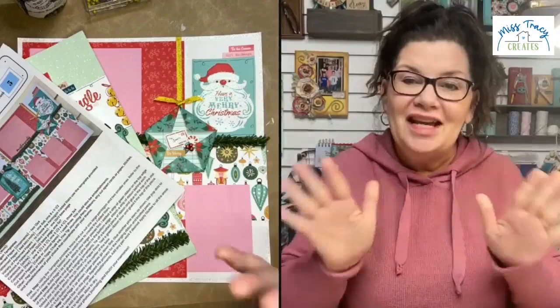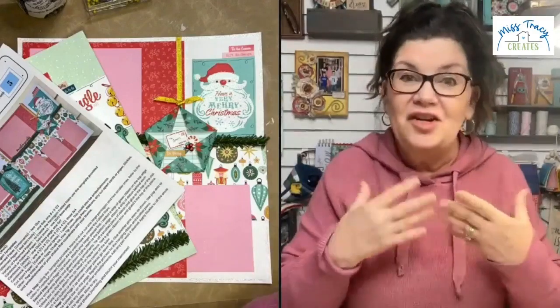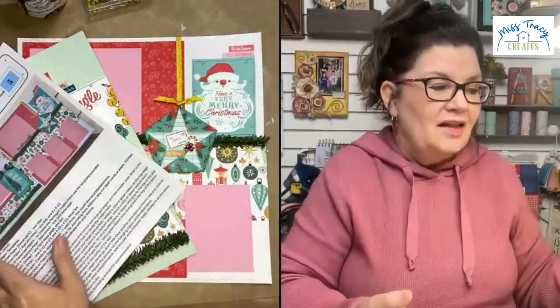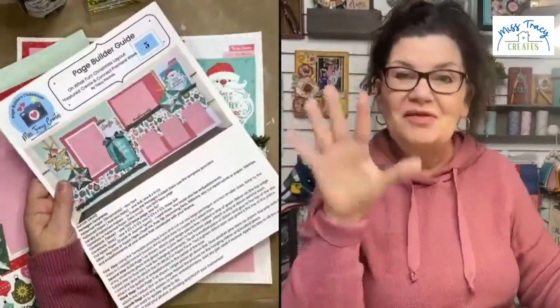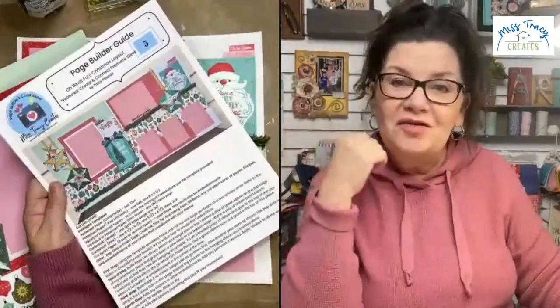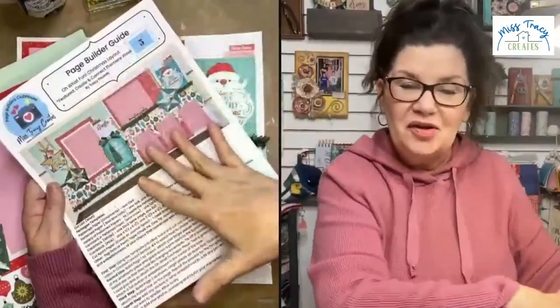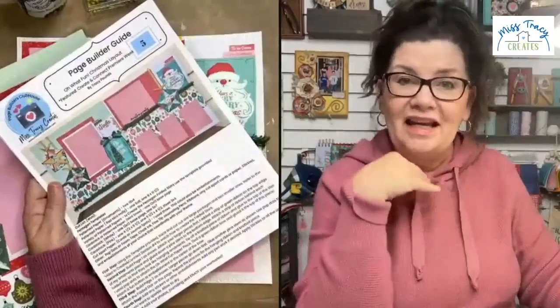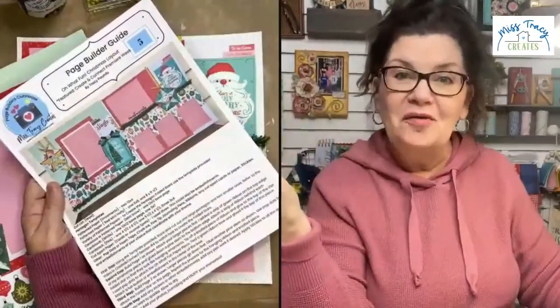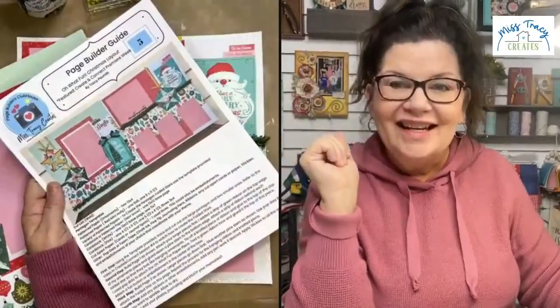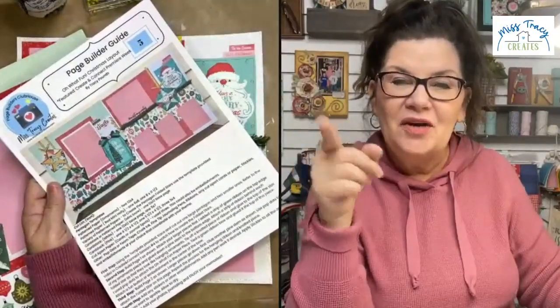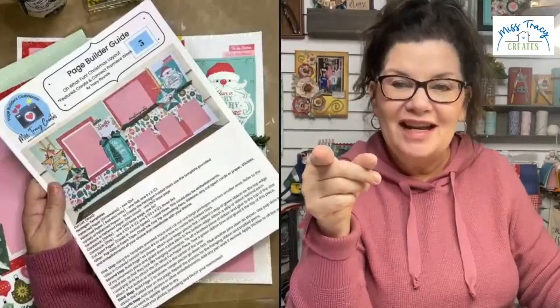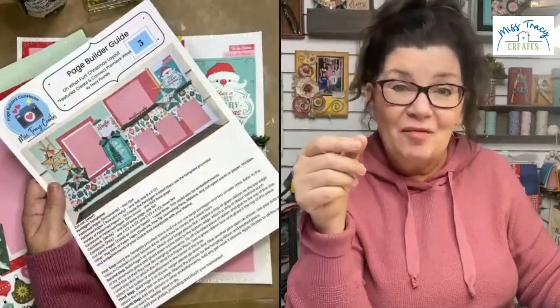And Susan, thank you for saying that you are enjoying the fact that you can do it with your own papers. There are going to be people out there that only have boys, and they're like, I don't need this girly stuff, I need to be scrapbooking for boys. Well, you can take any page builder guide and make it any theme or style or color combo that you want. So it really is a lot of fun. And if you are one of our page builder members watching right now, you have brain freeze. Yeah, we all get it.